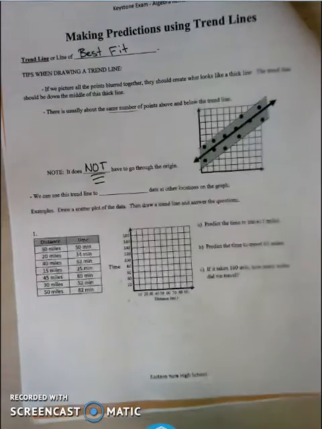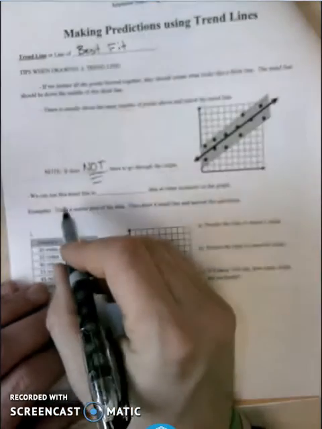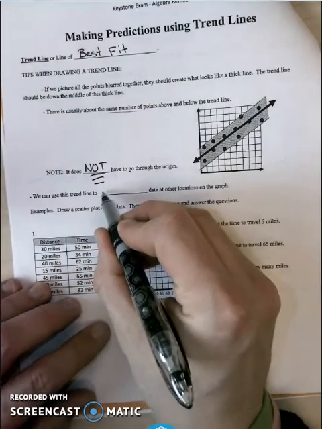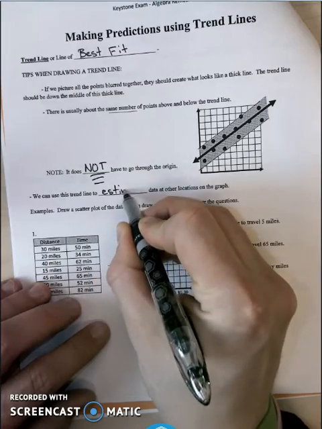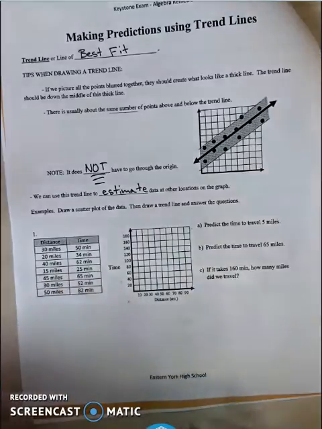Well, at time 0, have you created a product yet? No, we haven't developed anything. So that should be 0, 0. That should be the origin. But sometimes it's okay if we do not have our trend line going through the origin. We can use this trend line to estimate data at other locations on the graph, so estimate values.